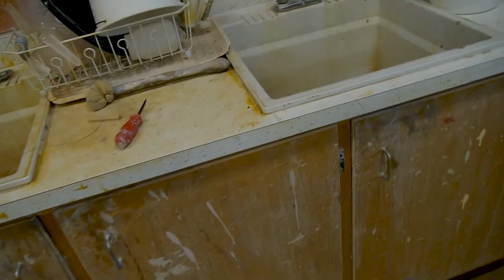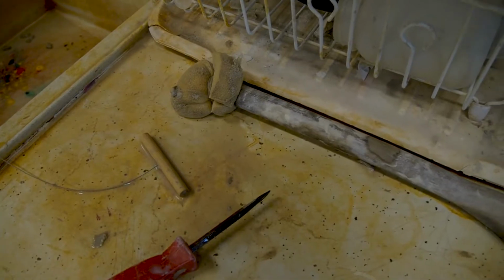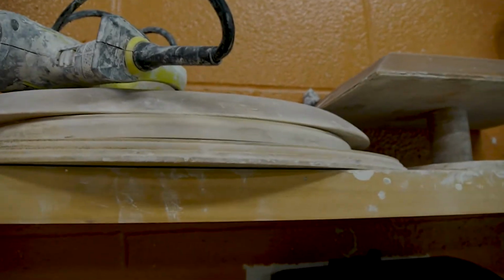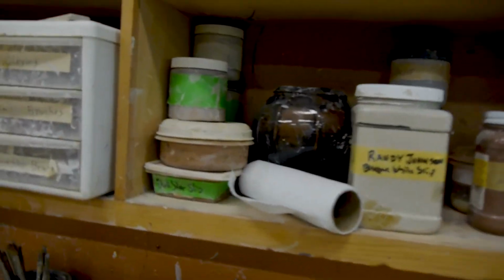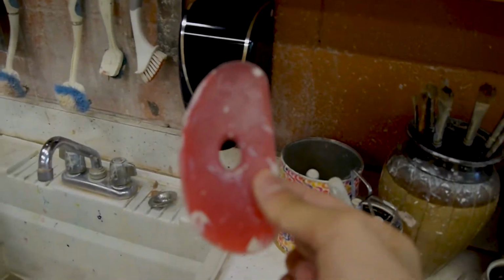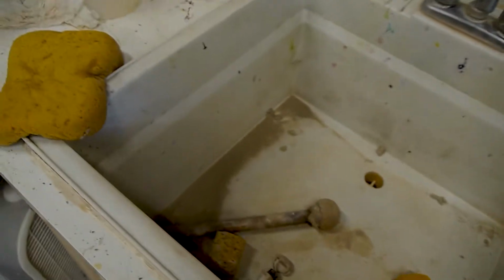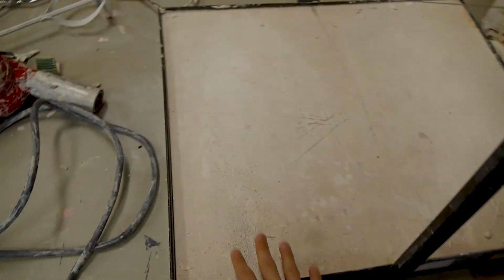This is a sink. That's a screwdriver. That's a sponge on a stick to get the water out of tall pieces. This is a bunch of texture tools. That's a rolling pin. Other tools. These are used to make ceramic platters. Platters that are oval shaped and different other shapes. We have slips, brushes, ribs, more ribs, different shaped ribs for throwing purposes. And this is a wedging table just for porcelain.